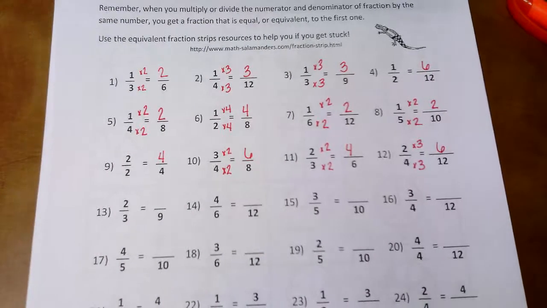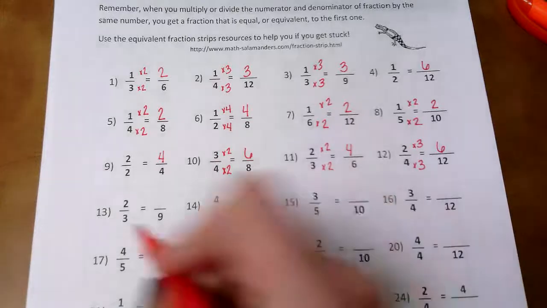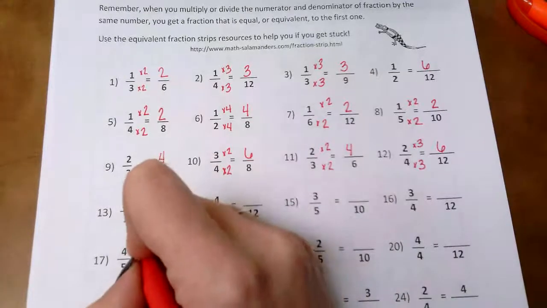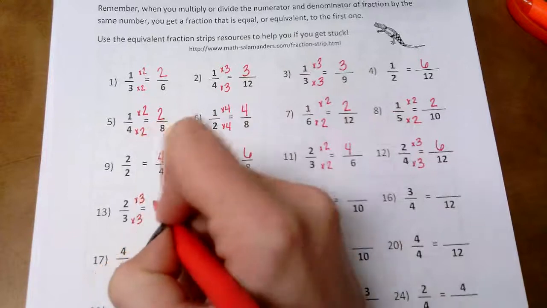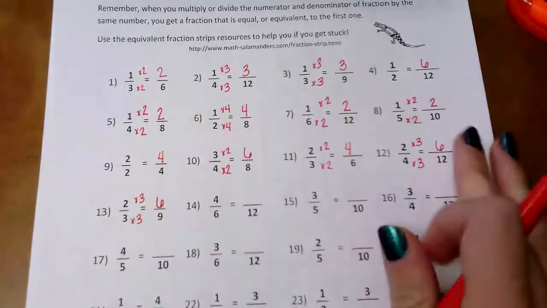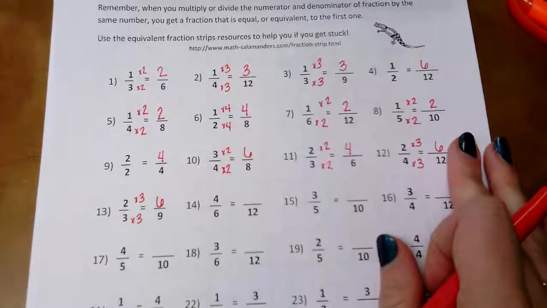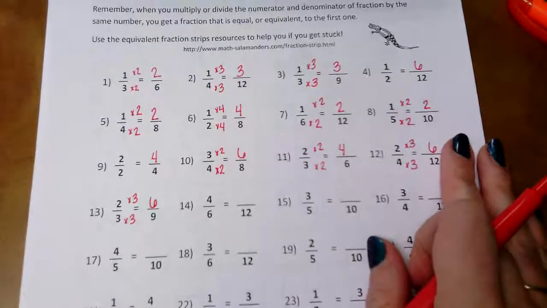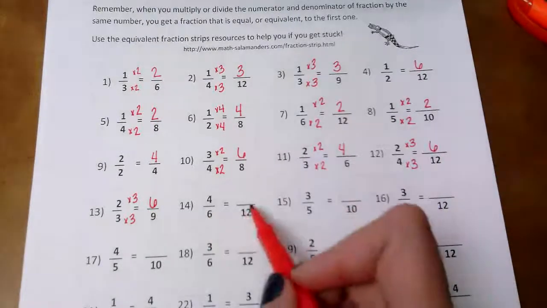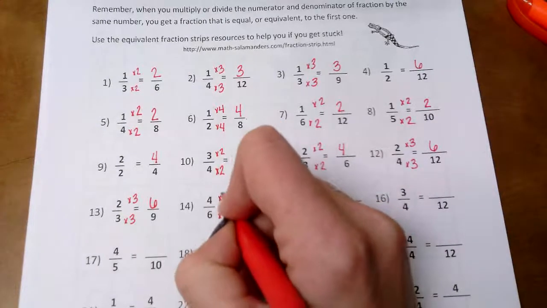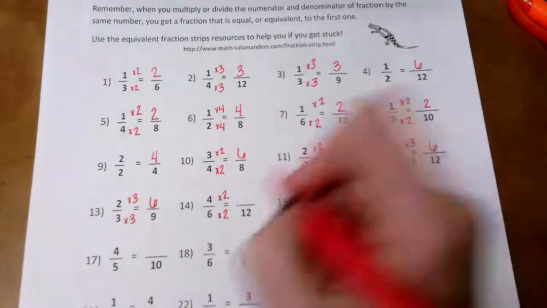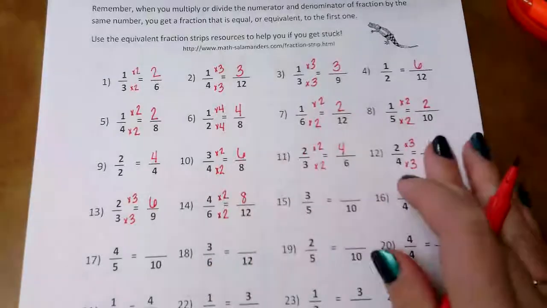Number 13, 2/3 equals how many ninths? To get from 3 to 9, I do times 3. If I do times 3 on the bottom, I do times 3 on the top, and 2 times 3 is 6. So 2/3 equals 6/9. 4/6 equals how many 12ths? I'm going to do times 2 on the top and the bottom, and 4 times 2 is 8.